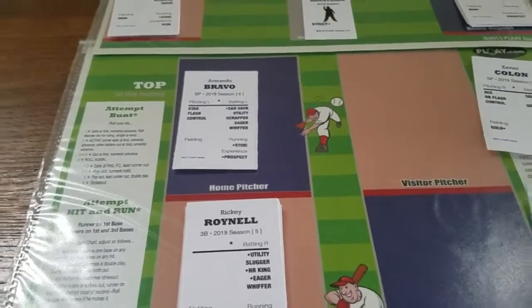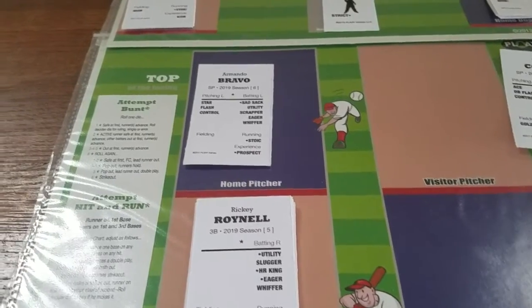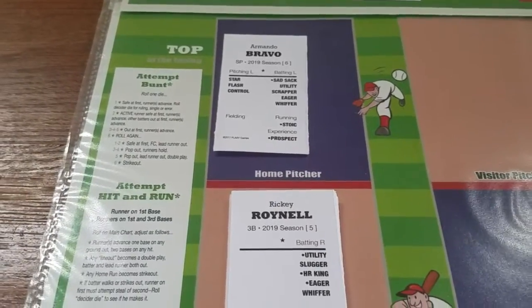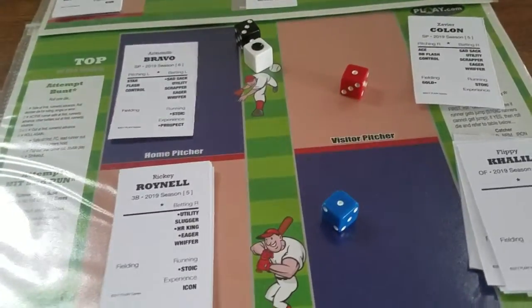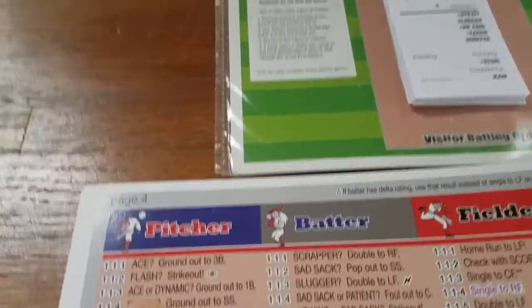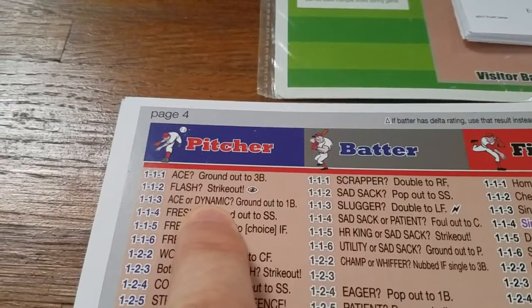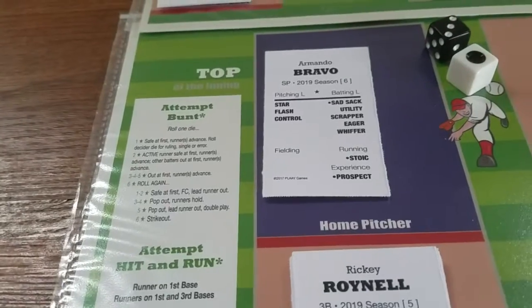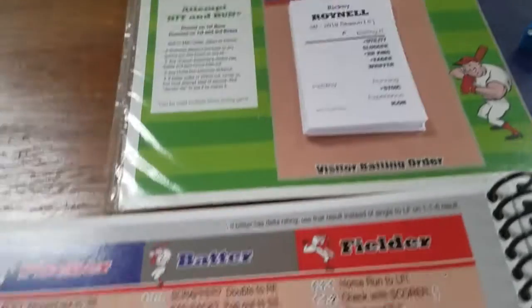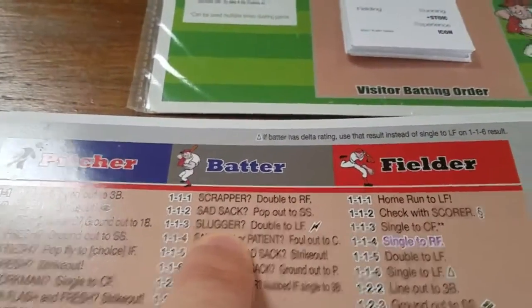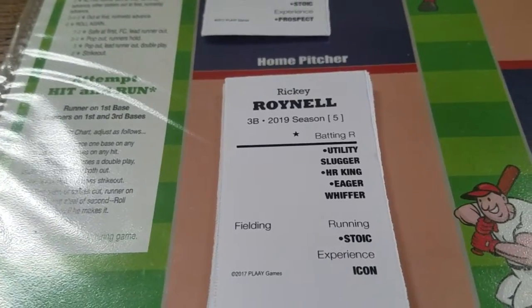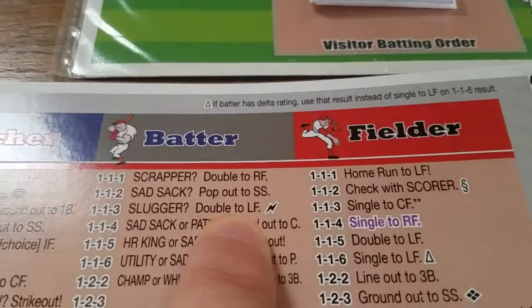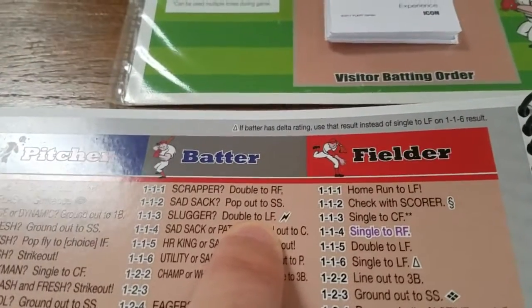So now runner at first with 2 outs, and that brings up Ricky Roynell, the third baseman. And we get a 1-1-3. 1-1-3 asks, is the pitcher an ace or dynamic? No, Bravo is a star, but he's not ace or dynamic. Then it asks, is the batter a slugger? Yes, Ricky Roynell is a slugger. You see it right there. That means he will double to left field. A double to left field.